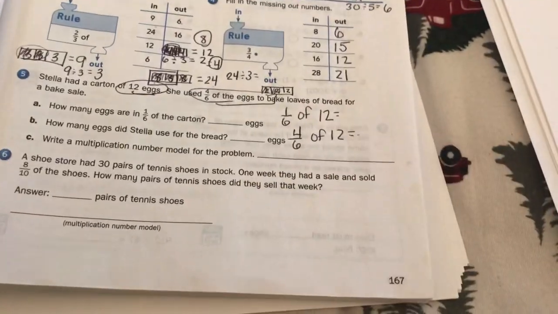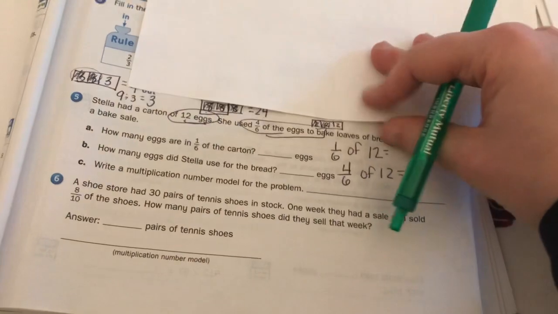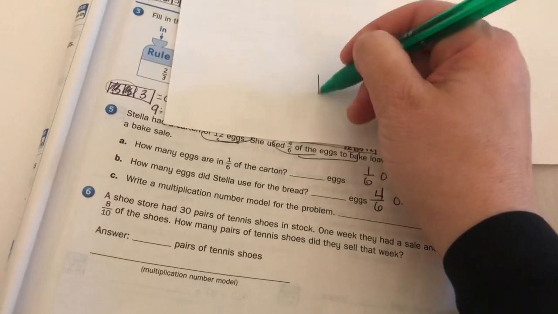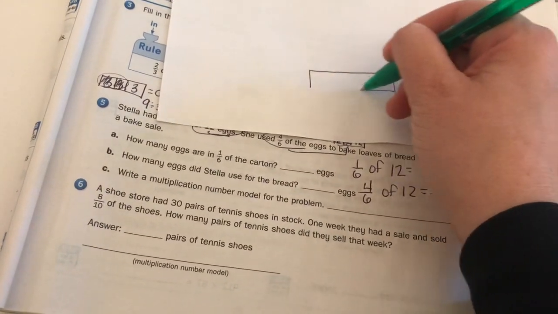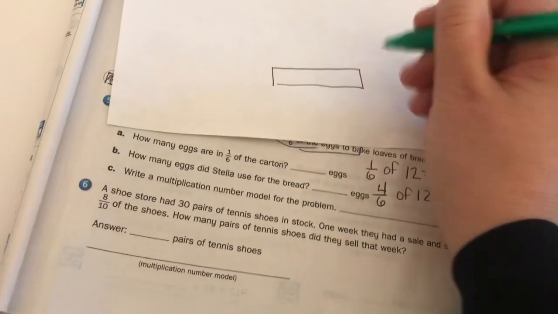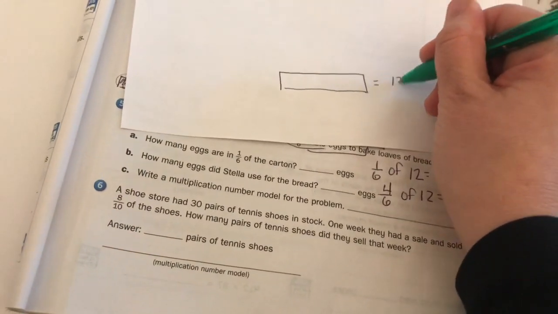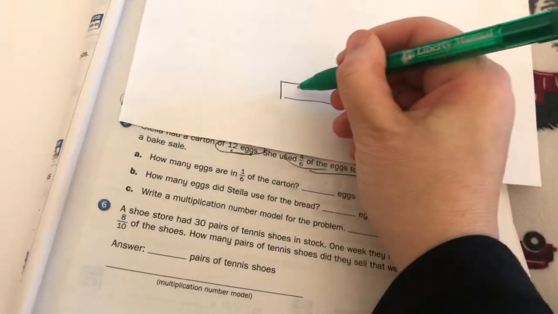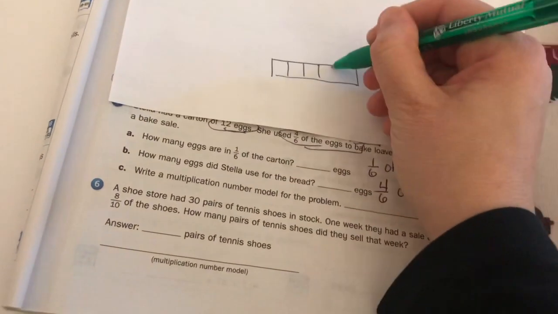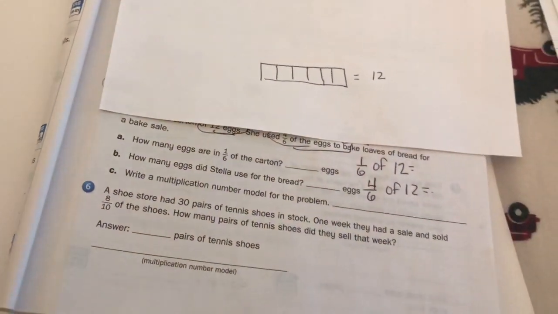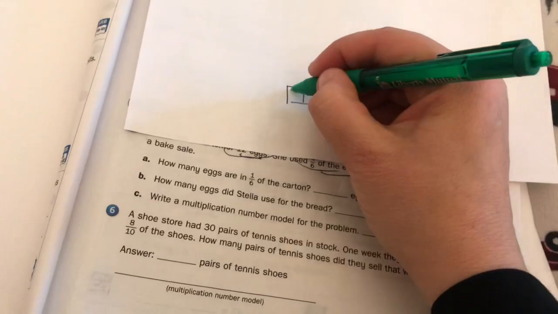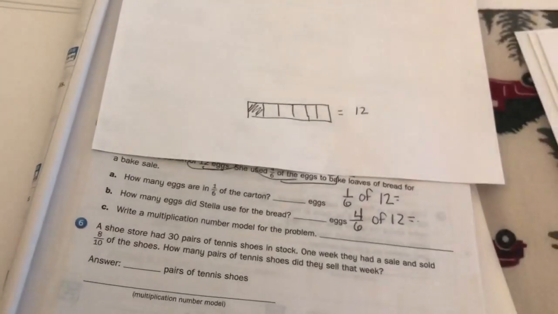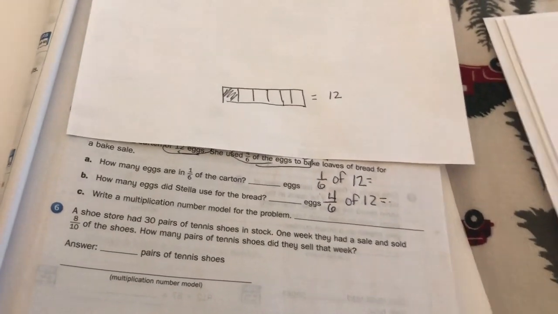Okay, so right now you should have an answer. So I am going to go ahead and pretend this is a carton of eggs. And I'm going to break the carton of eggs into 6. Okay. And so the first part asks, what is 1/6 of 12?